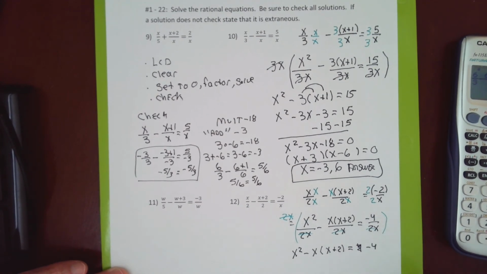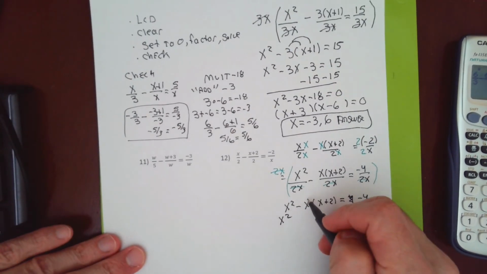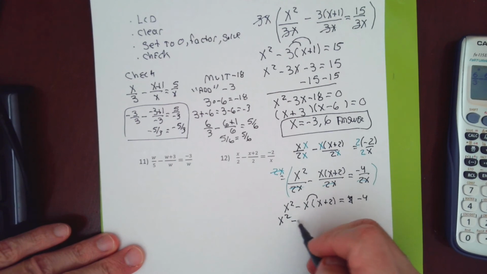Now I'm going to clear the parentheses. I'm going to leave the x squared on the left-hand side. I'm going to go minus x times x is minus x squared.